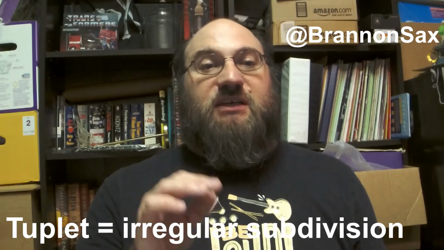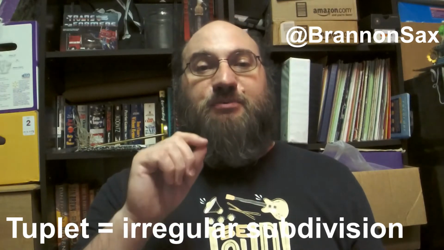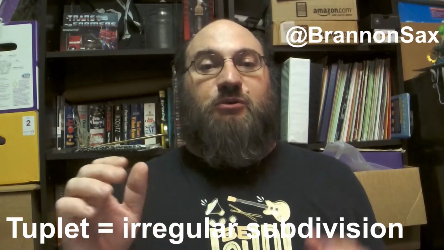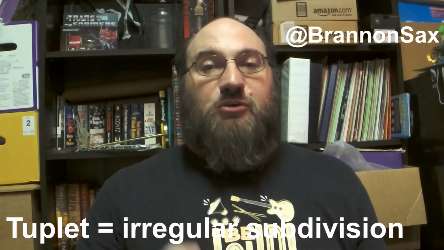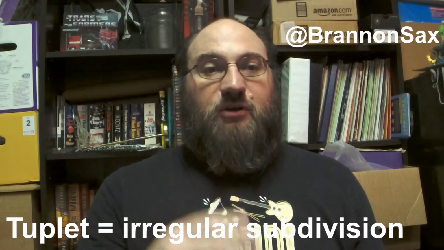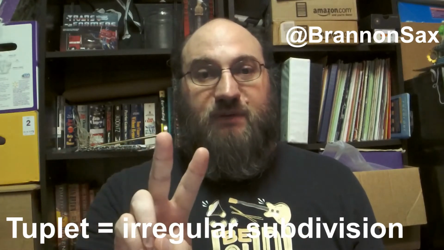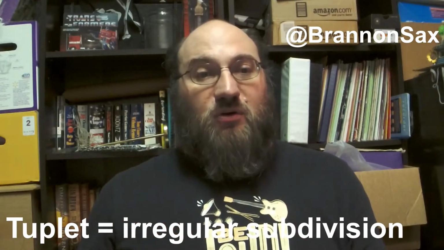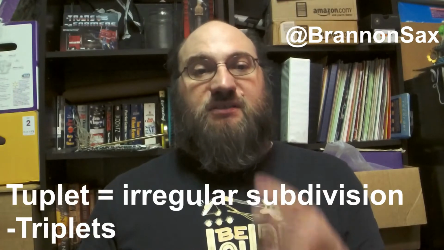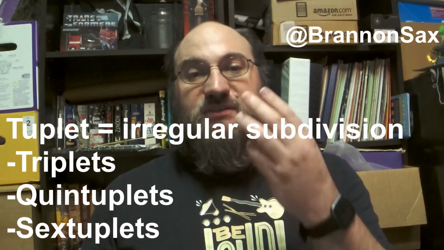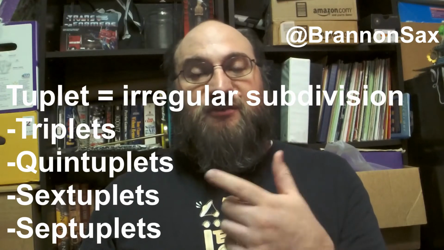Tuplet rhythms can be any duration but represent a different number of notes where you would normally fit 2 notes. For example, quarter note triplets would be 3 quarter notes played evenly across 2 beats, in 4/4 where you would normally see 2 quarter notes. Triplets, quintuplets, sextuplets, and septuplets are all examples of tuplet rhythms. A quadruplet would be a set of 4 notes like 16th notes, and an octuplet would be a set of 8 notes.